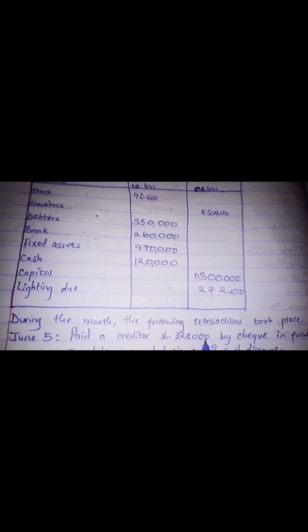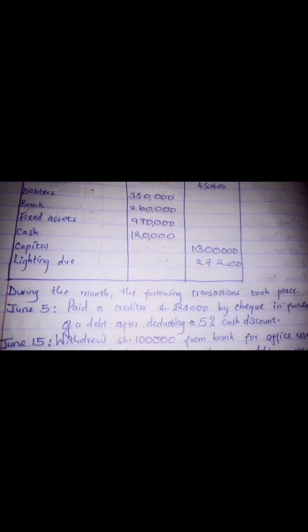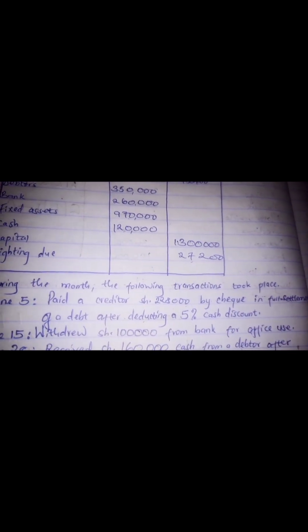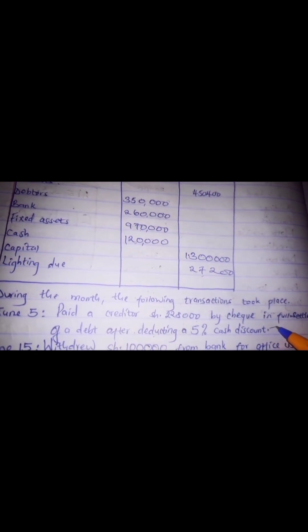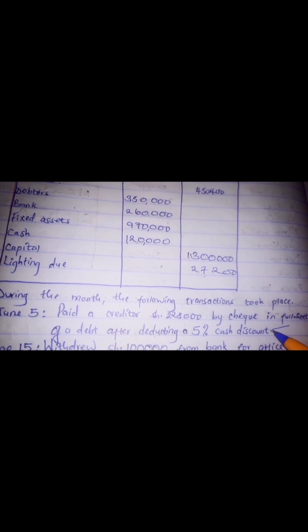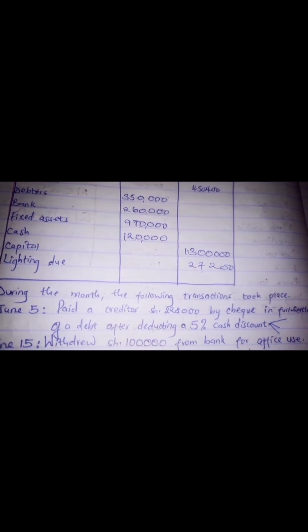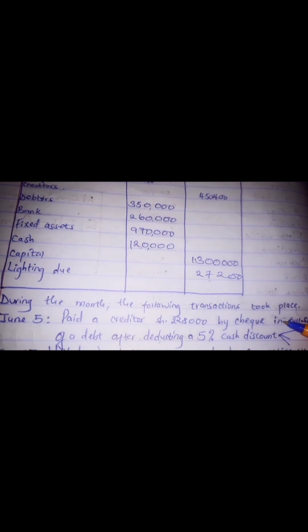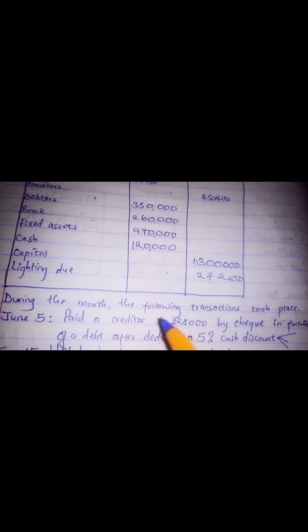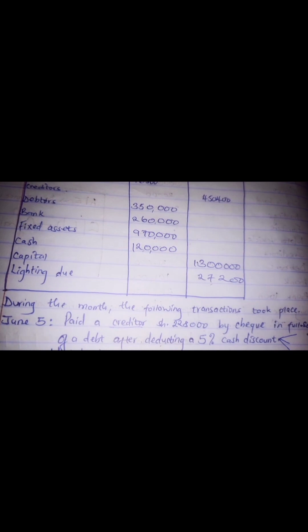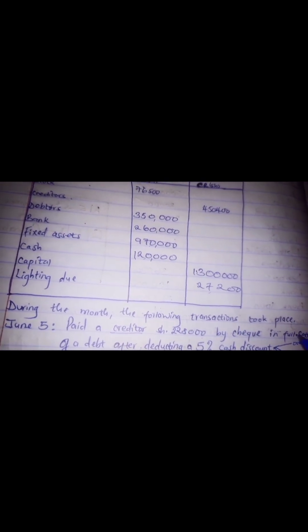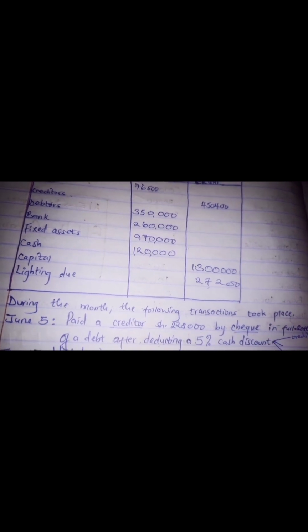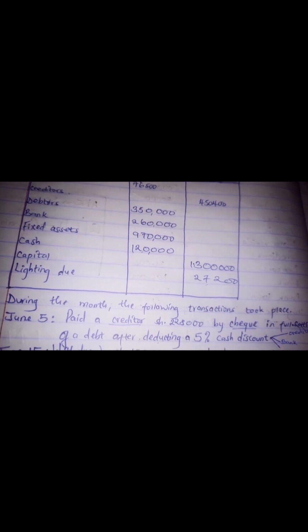Paid a creditor 228,000 by check in full settlement of a debt after deducting 5% cash discount. So learners, before you move on to prepare your ledger account, it's good you first analyze this transaction. Which accounts have been affected? One, you can see a creditor. So you have creditors account. We're going to open a creditors account. Number two, there's a mention of the word check. Therefore, a bank account. It's another one that you're going to open.